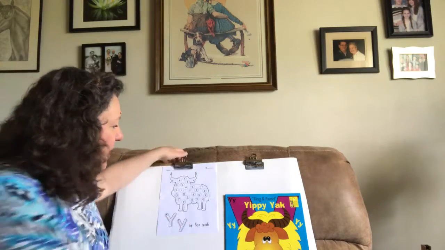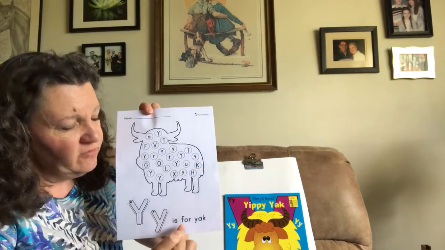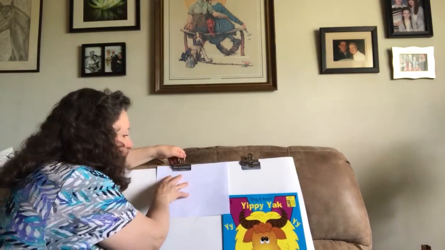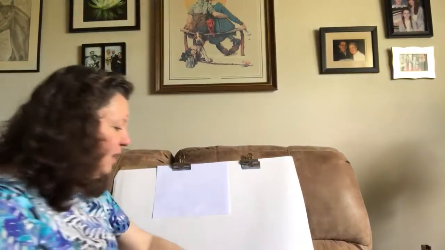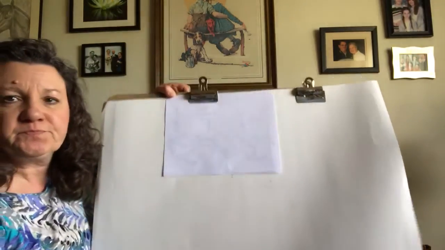So the first thing we're going to do today is we're going to be looking for the letter Y. We can either find the capital Y or the lowercase y. And on here, we have a picture of a yak, and it says Y is for yak. Okay, so the very first thing we're going to do, I'm going to show you how we make the letter Y.